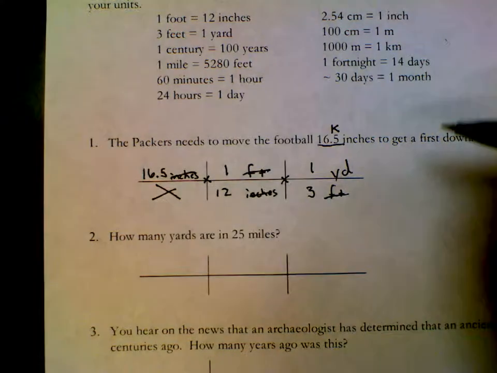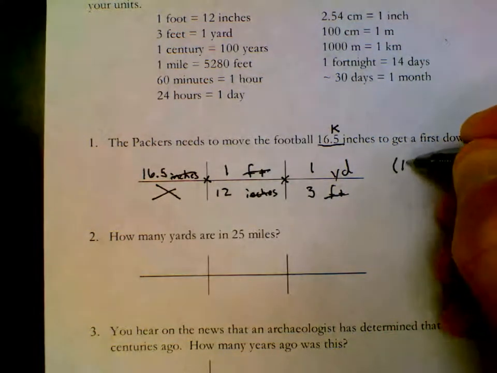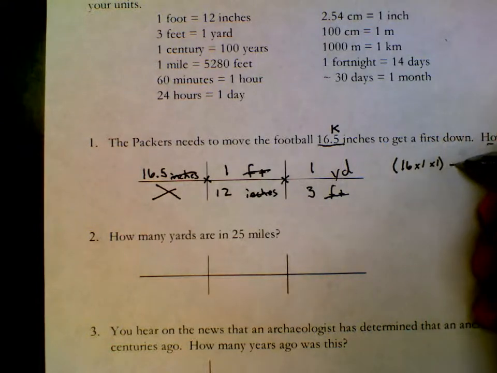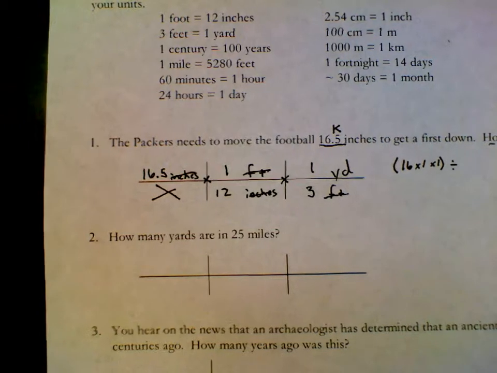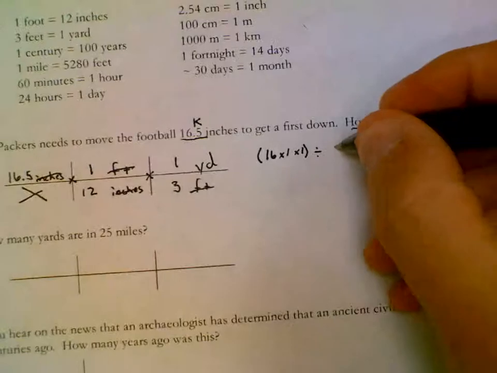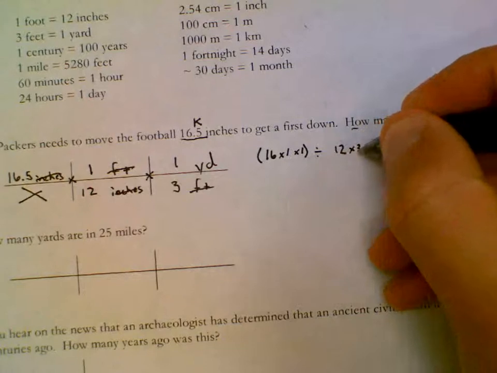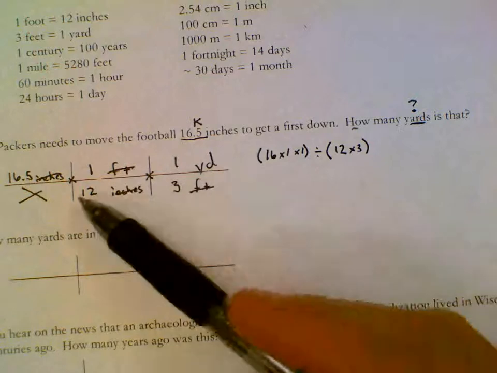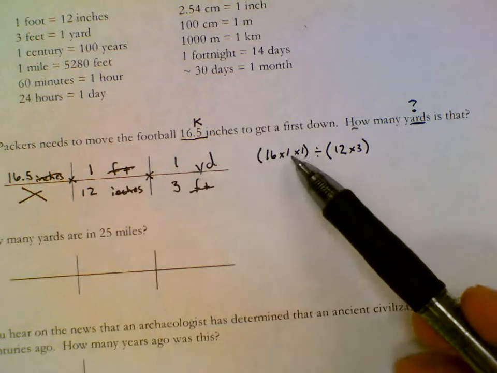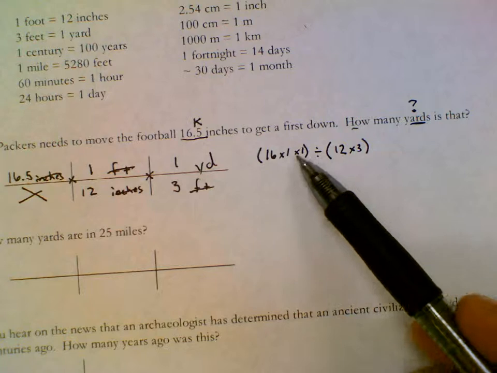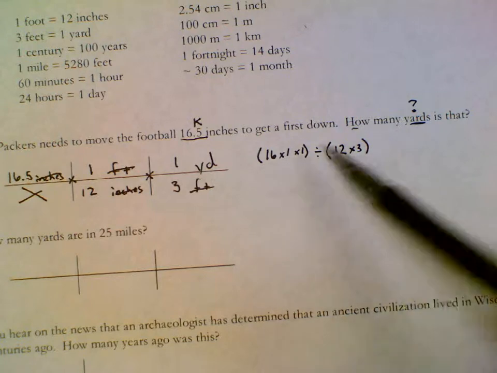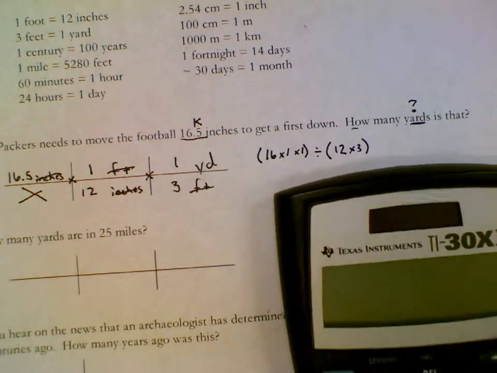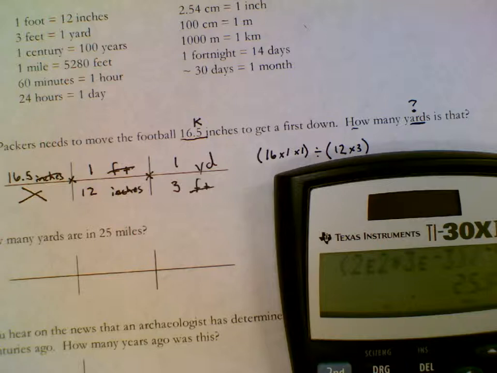So numerically, in my calculator, I could put 16 times 1 times 1 divided by 12 times 3, also in parentheses. So just parenthesis all the top numbers, parenthesis all the bottom numbers, and between each of the individual numbers is a times sign. Between the top and the bottom is the division. We don't really need to do the multiply by 1 because those don't change our number.